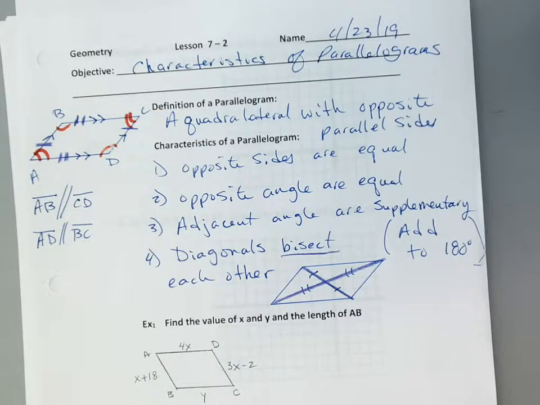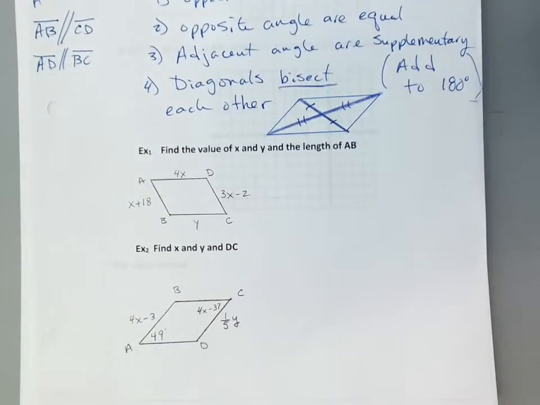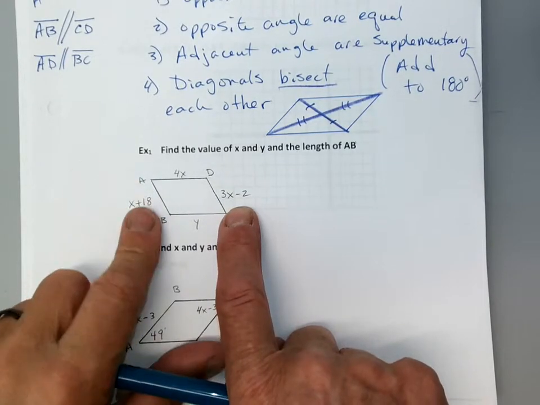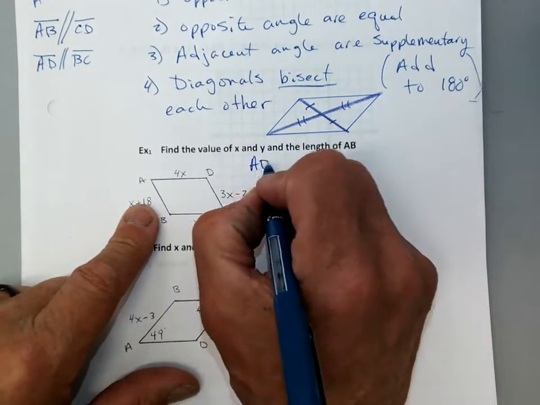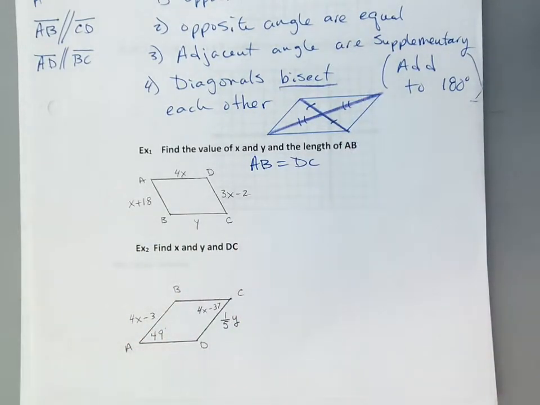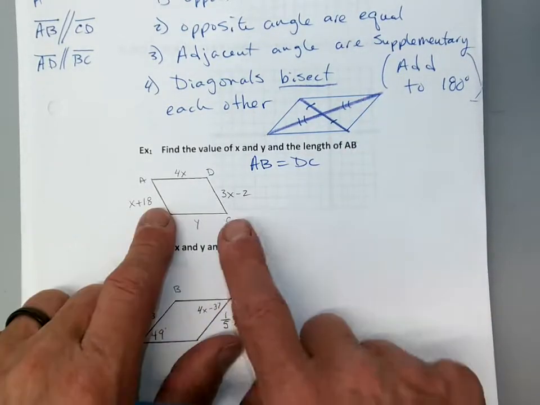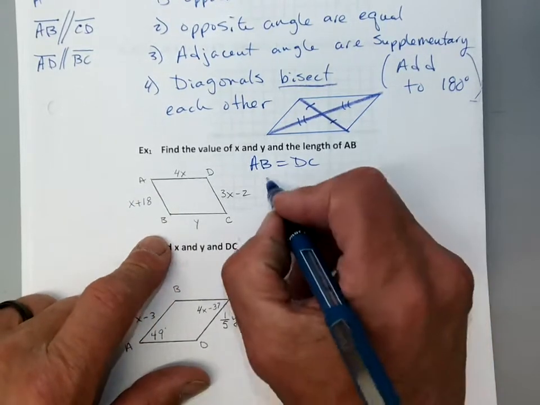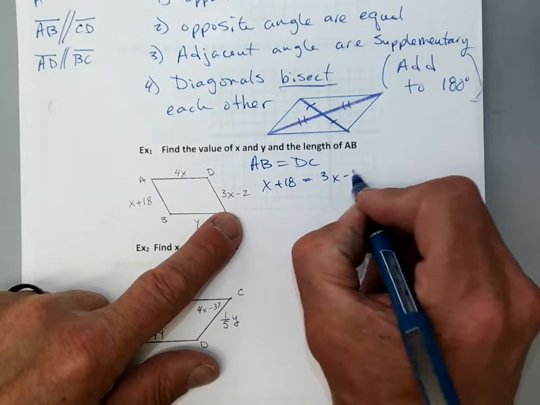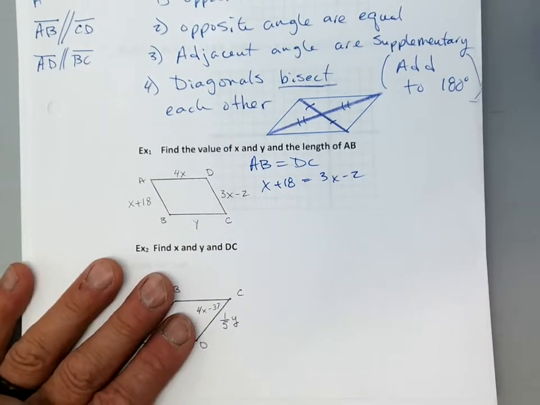All right, so if we know that, take a look at example 1. So what do you know? I know that AB is equal to DC. You guys agree? Opposite sides are equal. AB is equal to DC. I know that. So I'm going to go, okay, x plus 18 equals 3x minus 2. Let's just solve for x, right?